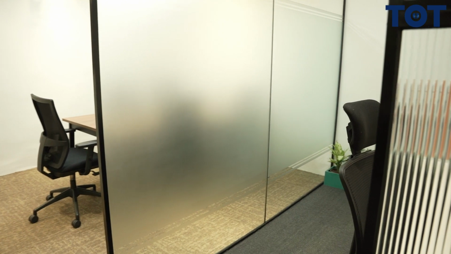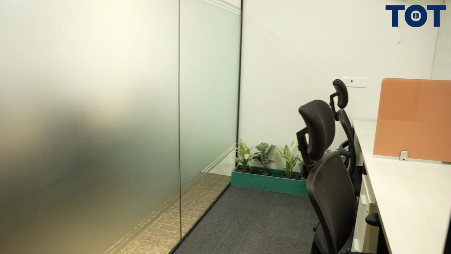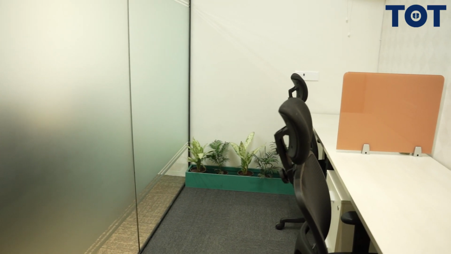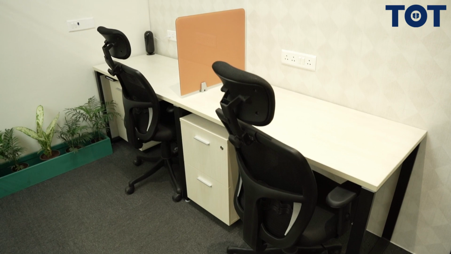We move on to the space for the TLs. We have two TLs in this office. The client wanted us to design the space so that the TL is separated from the other people sitting around.